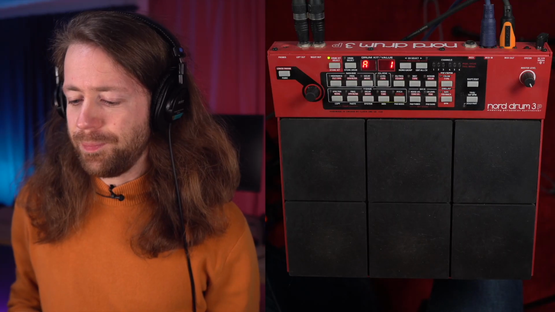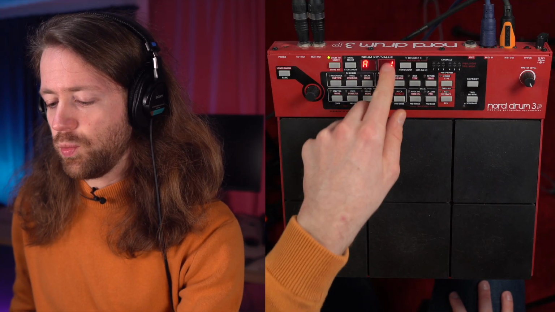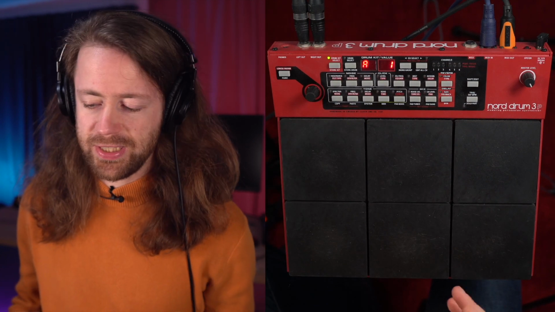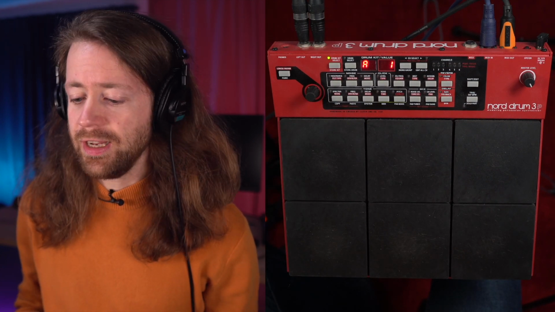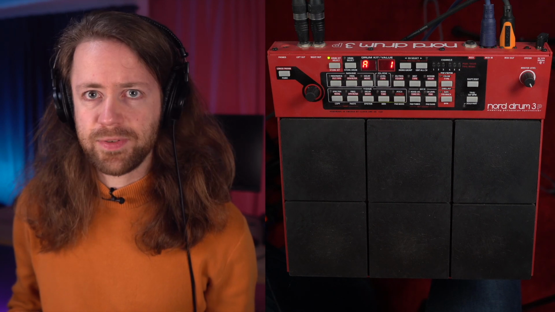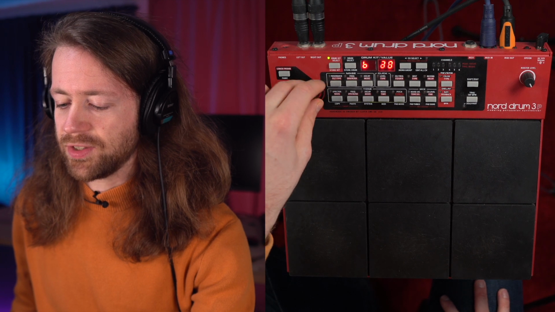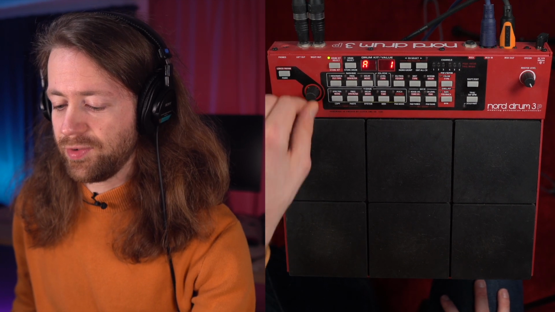So after turning on the pad, you start with the A1 kit, because here right now it's on drum kit select. That's always the first setting that you're on after switching it on. And you have different types of banks. So this is bank A, you also have bank B, C, and so on. And they always have like 50 different kits.